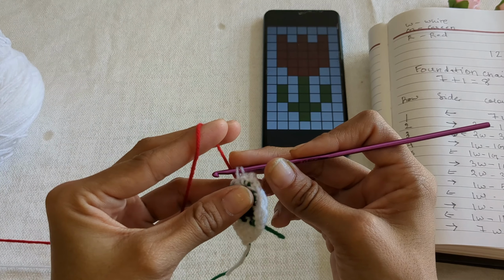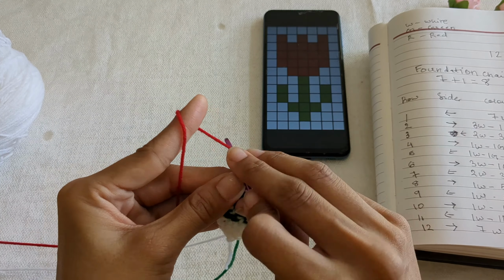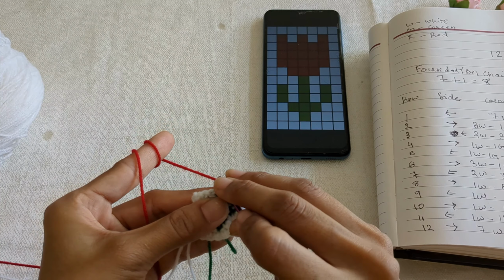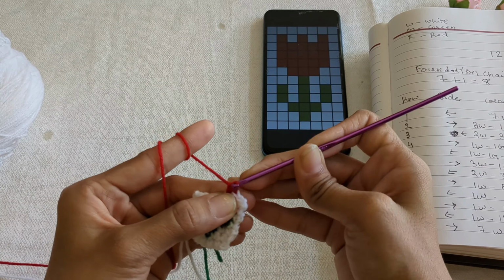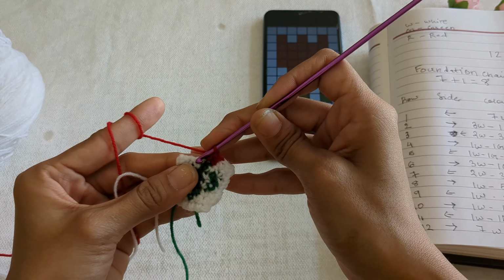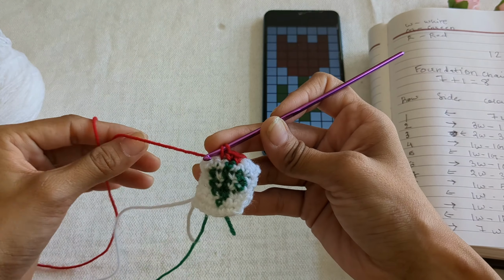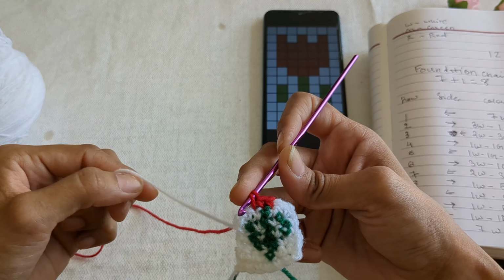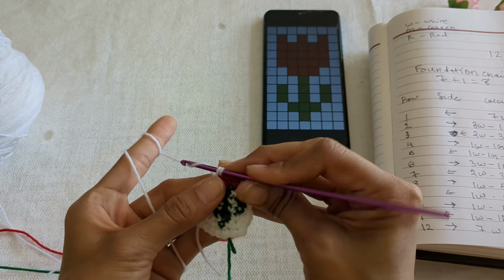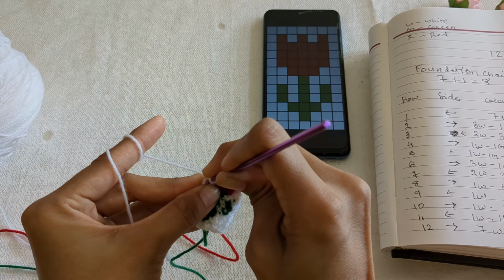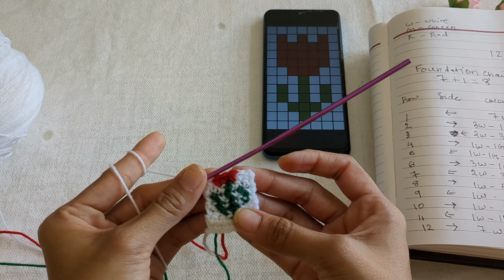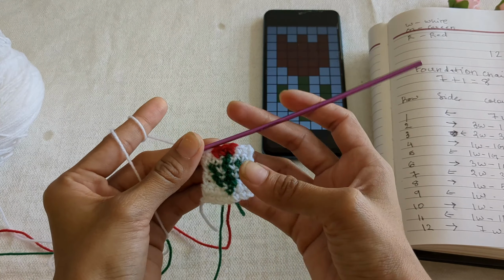Now we are going to hide this behind like this and start working with red, and we have 3 stitches of red. So 1, this will be 2 and 3. Now do not complete the third one, leave it at the back, continue with the white again. So let's continue with the white. 1, 2 whites, and this is your row 7, and this is how our work starts looking after row 7.